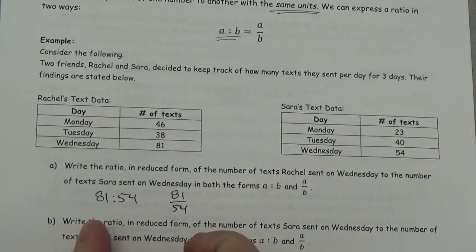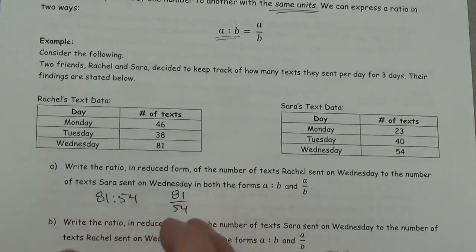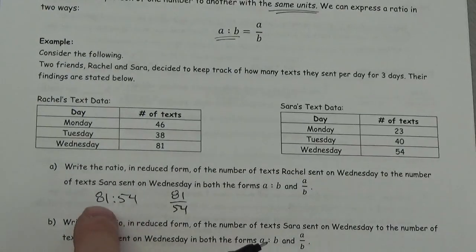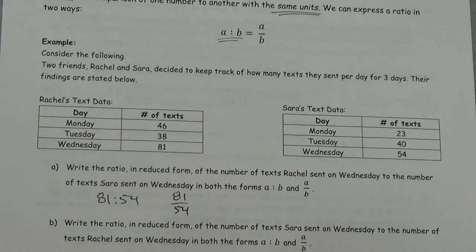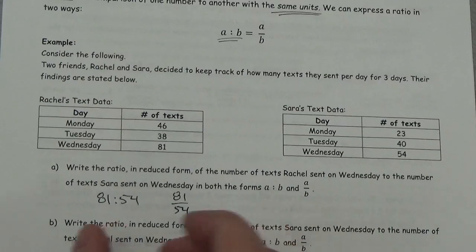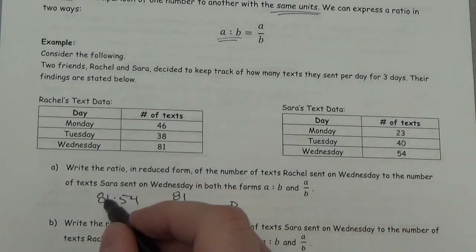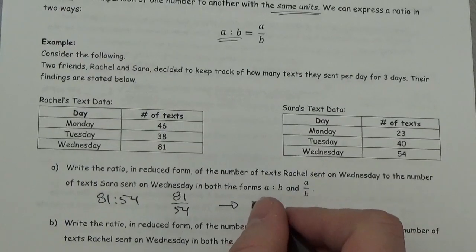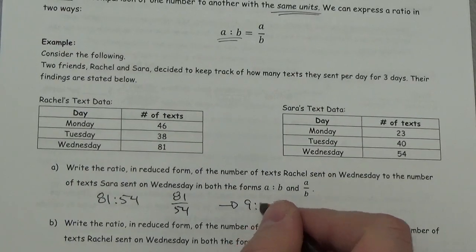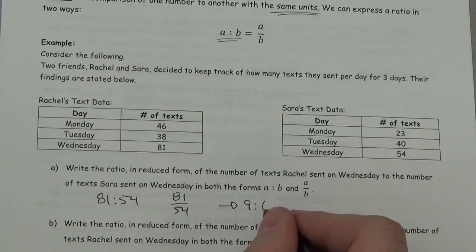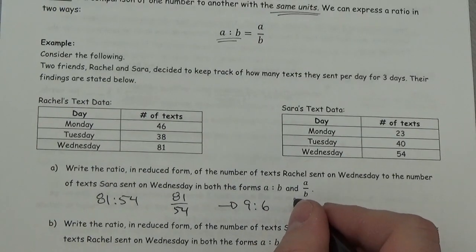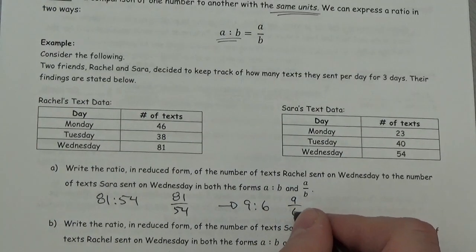Now, both of those, in both of these forms, can be reduced in a very similar way. Both these numbers are divisible by 9. So we can actually remove the factors of 9 from there. So if I divide 81 by 9, I get 9. And 54 divided by 9 is 6. And then the same thing happens over here. You're going to get 9 to 6.